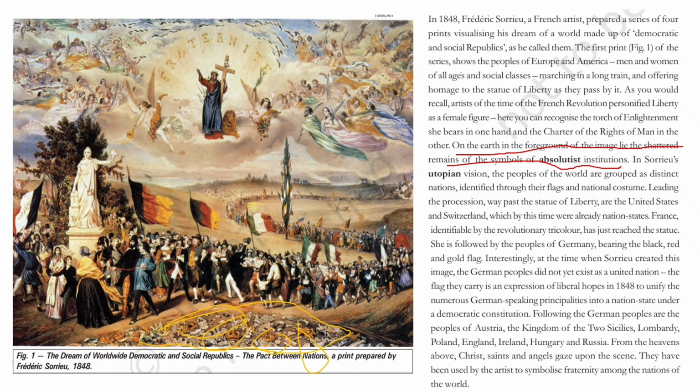Okay, so that is yet another basic aspect of what we call Sorio's imagination. See how well he had imagined, and he had put up this print, and how beautifully he has put up this concept of the dream of worldwide democratic and social republics. Isn't it wonderful how this person had imagined the idea of liberty back in those days, and how he had given this beautiful image here.